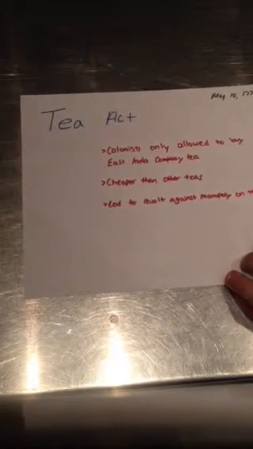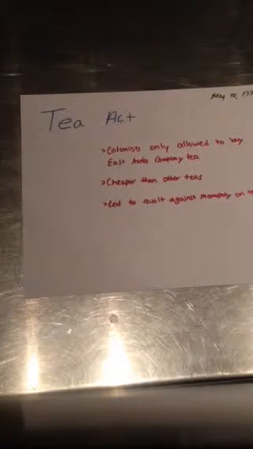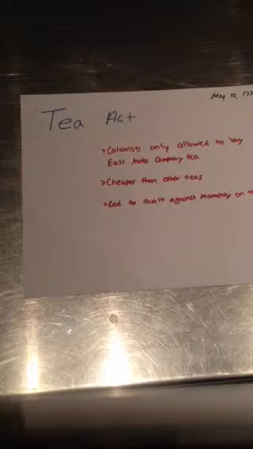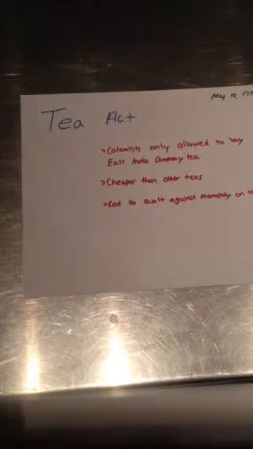The Tea Act. Colonists were only allowed to buy East India Company tea. This was very cheap because they had a bunch of tea in the colonies. This led to a revolt against the monopoly on tea.